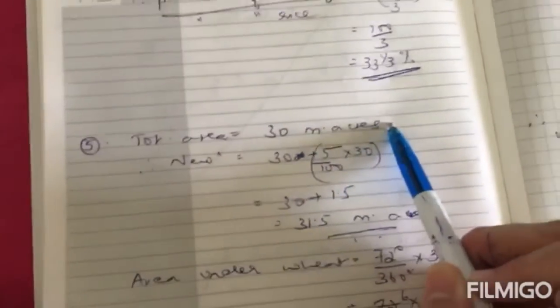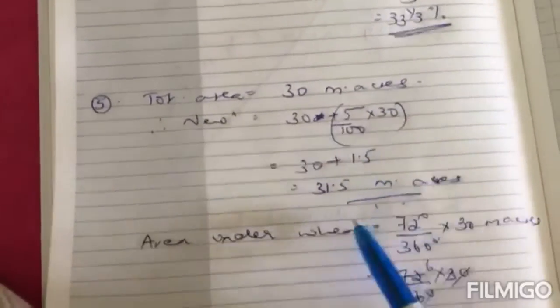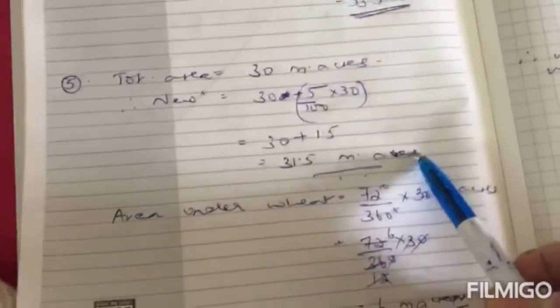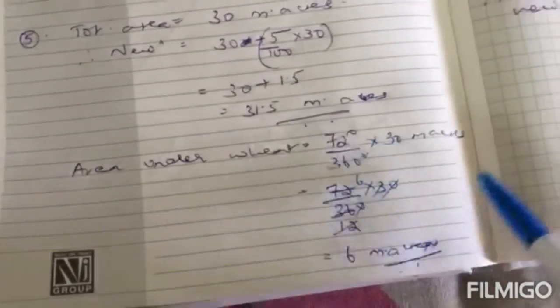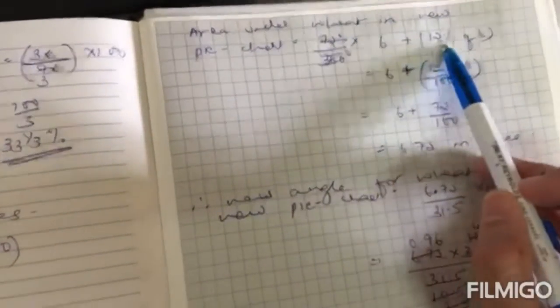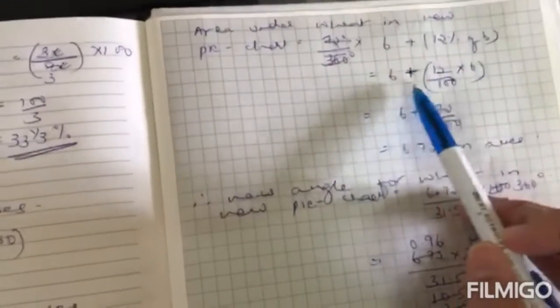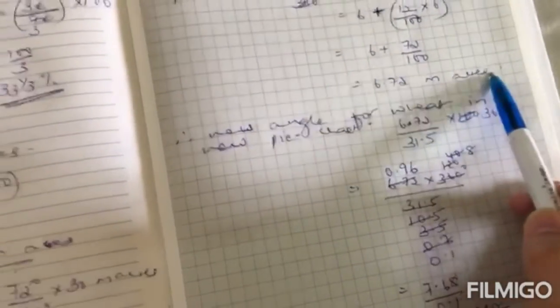Very simple. We know from the previous questions that total area is 30 million acres. Therefore, the new area will be 30 plus 5% of 30, which is 31.5 million acres. Okay. Let's calculate area under wheat. You know how to do that. It is 6 million acres. Now they're saying area under wheat in the new pie chart is increasing by 12%. So 6 plus 12% of 6 gives me 6.72 million acres.